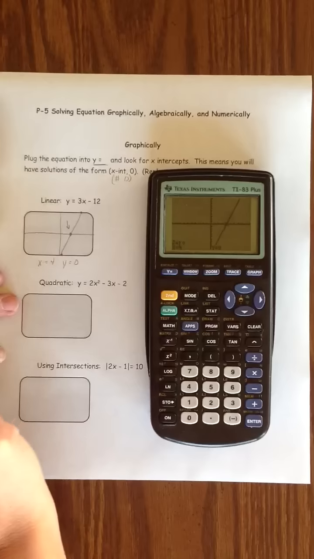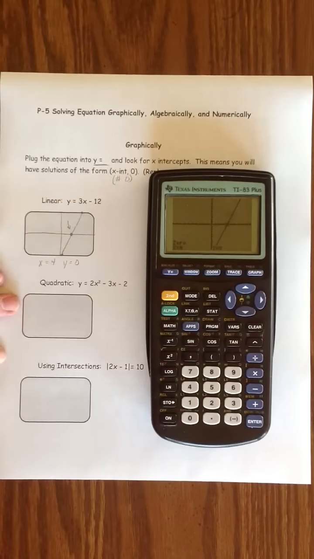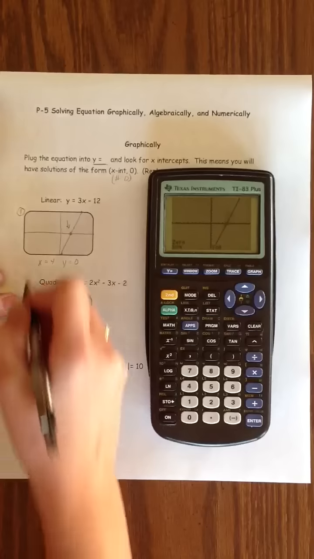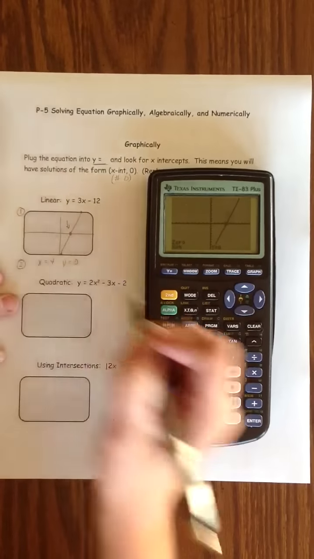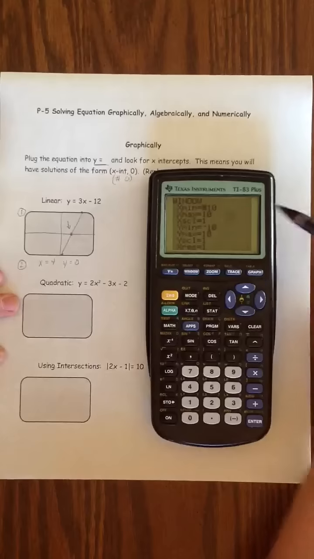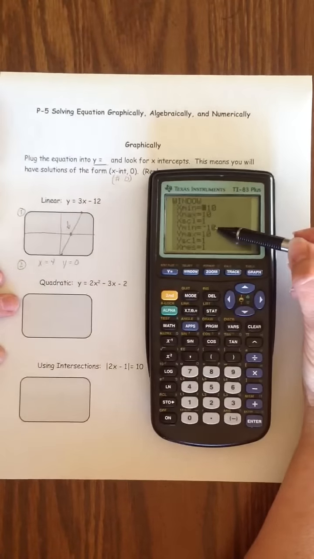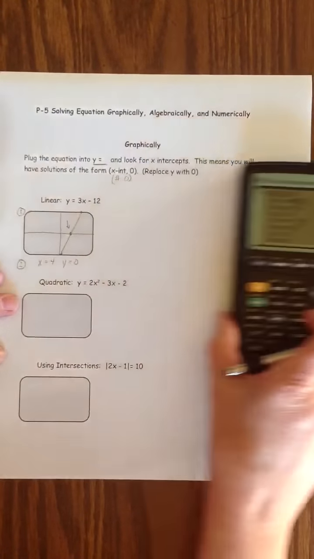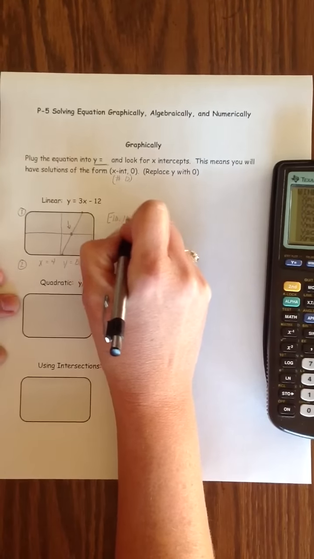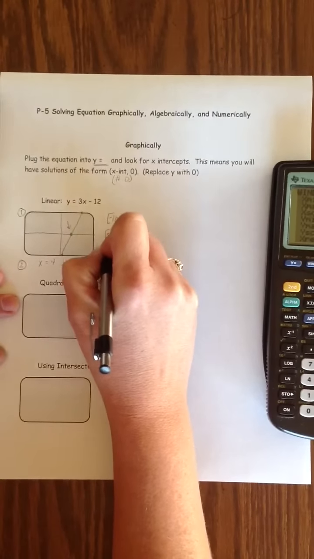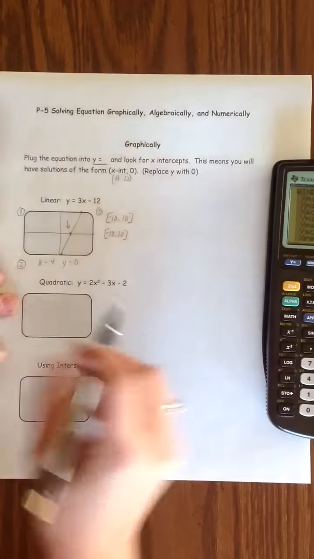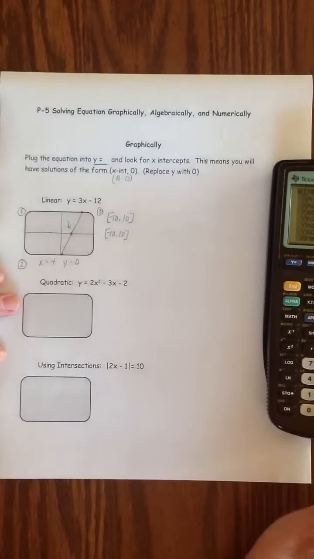Now, every single time that you have to solve graphically, I'm going to ask for 3 things. I'm going to ask for a picture of the graph, I'm going to ask for the solution, and I'm going to ask for the window size. So if we hit window, remember that our window was -10 to 10 and -10 to 10. So my window was -10 to 10 on the x-axis and -10 to 10 on the y-axis.